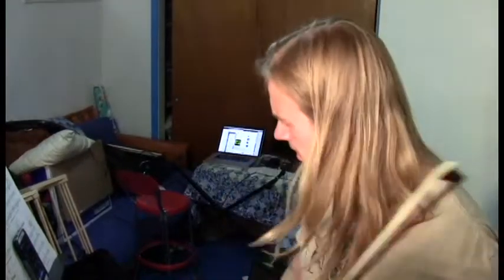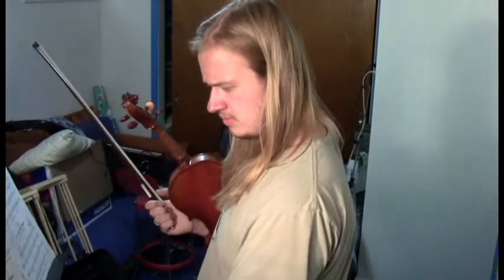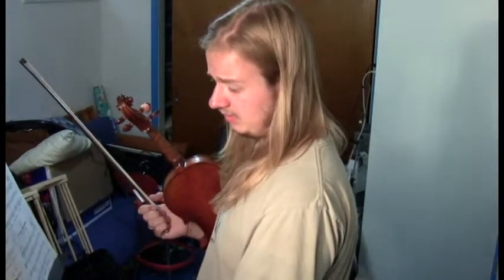Cool, so we're going to try to play Lightly Row with a metronome. I'll play through that right now with this metronome going. You can set whatever tempo you want.